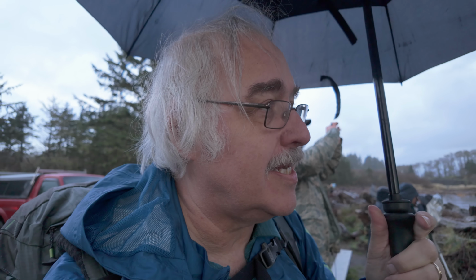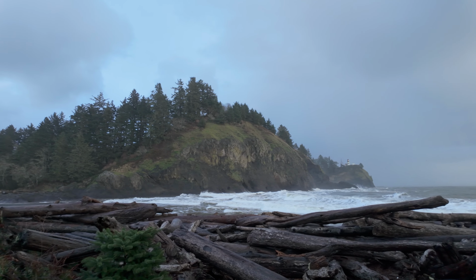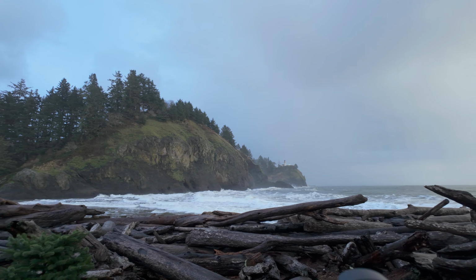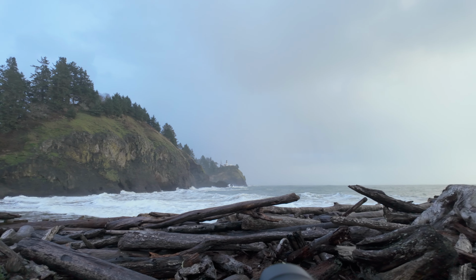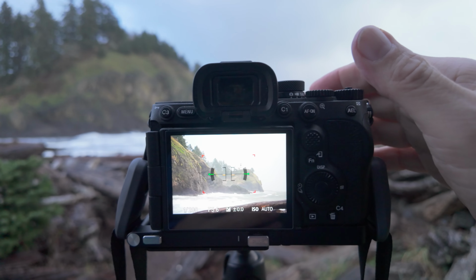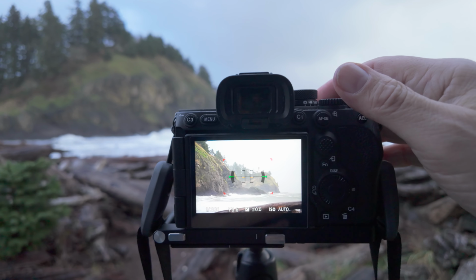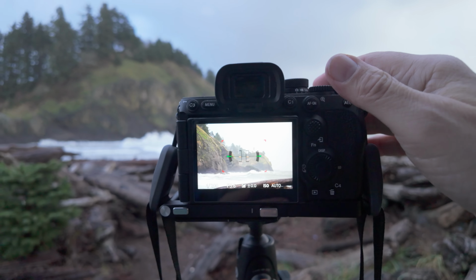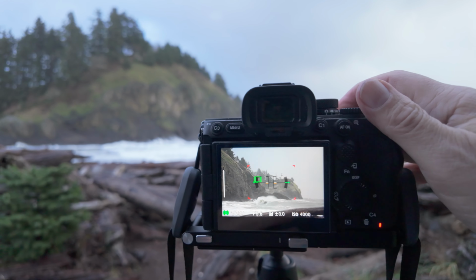Welcome here from a very windy and wet Cape Disappointment. I'm at Waikiki Beach, which is obviously not the one in Hawaii, and we're currently watching the waves against the lighthouse head here. Now what I'm doing here is basically shooting this more as a wildlife composition than a landscape one, because it changes so fast.